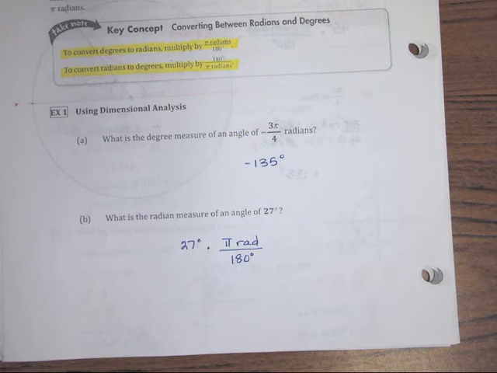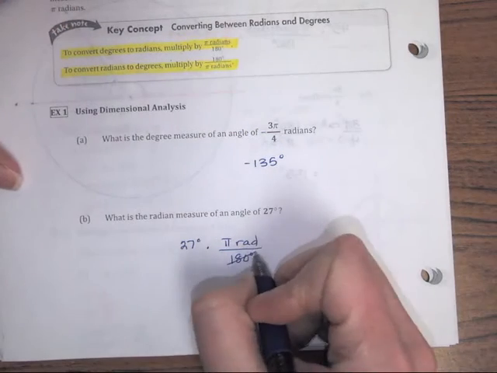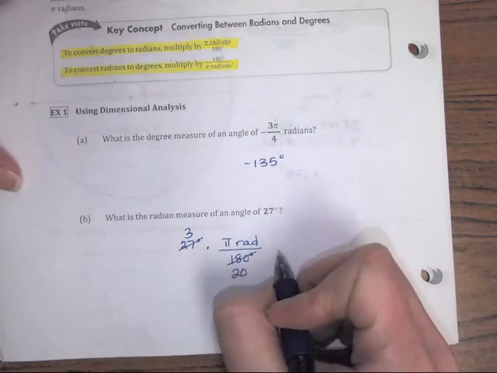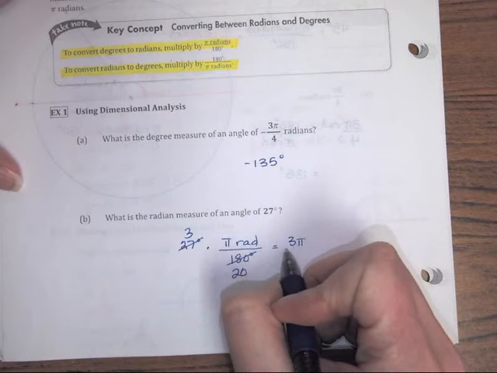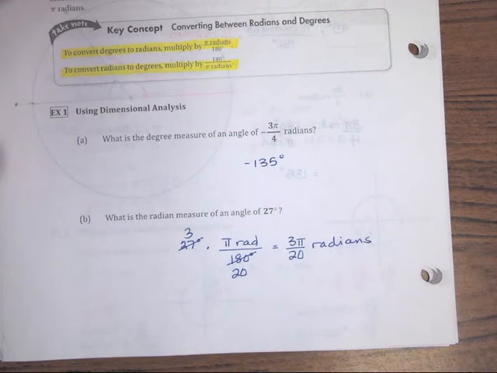So I'm going to try and do that. 180 does not divide evenly by 27, but I know I can simplify some stuff. I can take 9 out of them. So 180 divided by 9 gives me 20, and this gives me 3 up here, taking 9 out of it. So this is 3 pi over 20 radians. Fair enough? Okay.